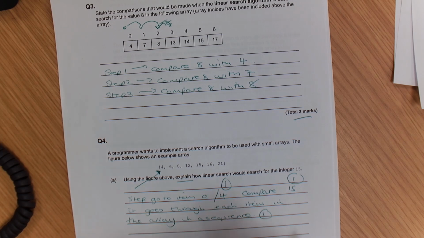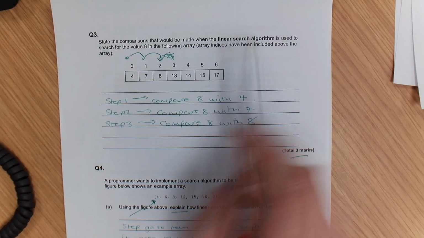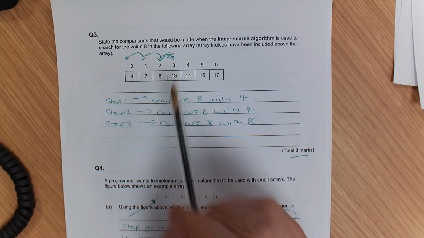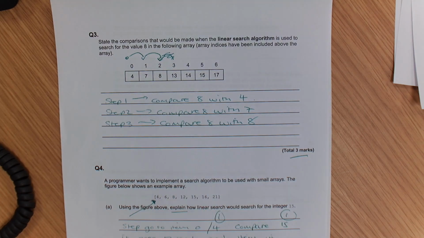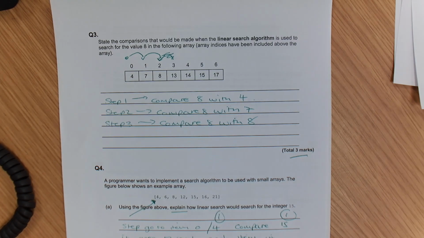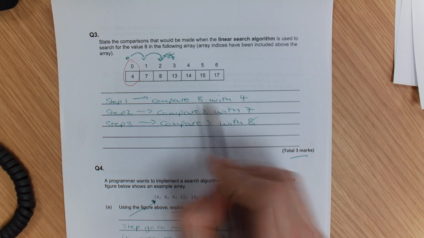Right. So, step 1. What this is asking you here is to do a linear search, and it's asking you to go from value 8 to find value 8. What you've got to do is, whenever you are doing searches, you've got to acknowledge that you're going from like 0, and comparing against the number. So I'm going to start at position 0 and compare 8 with 4.